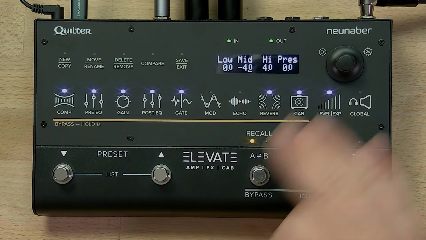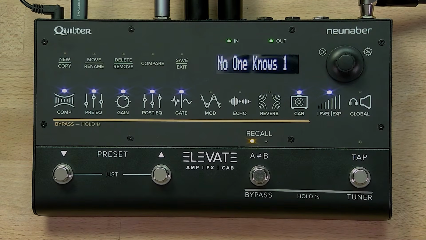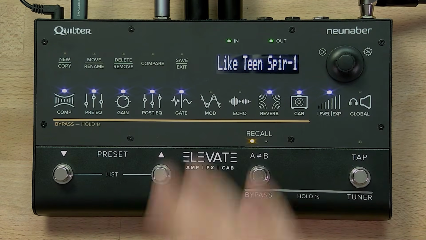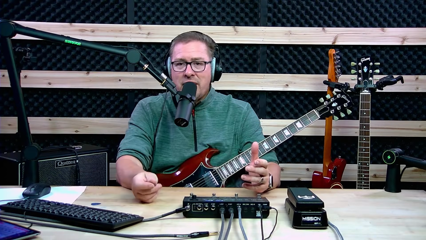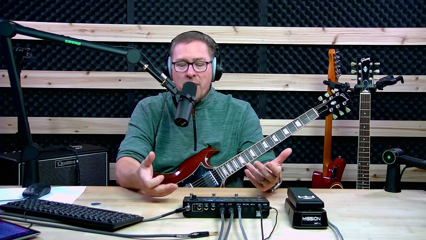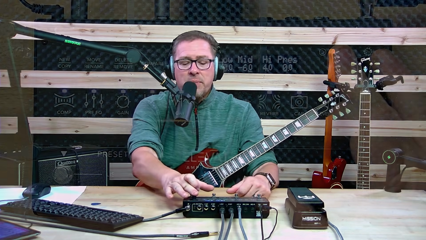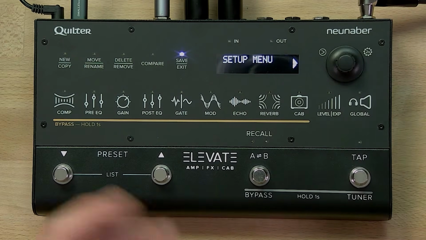So again, it might be a little too much mid there, so we put it at -6. And it stays at -6. And all that said, there's a quick, easy way for you to set the unit up and operate with it live. You can always put this back and go back into the point where it's asking you again.